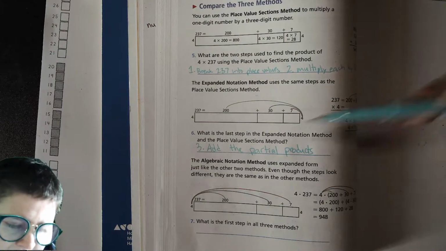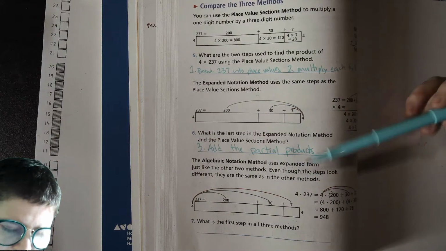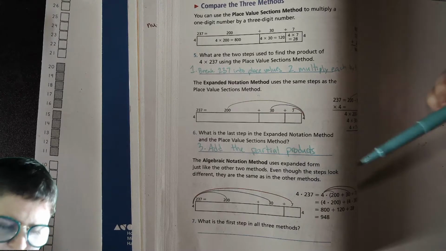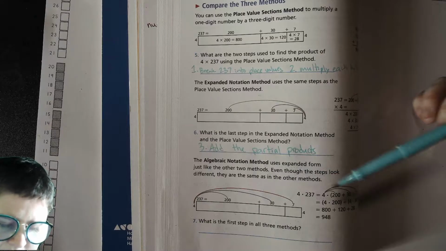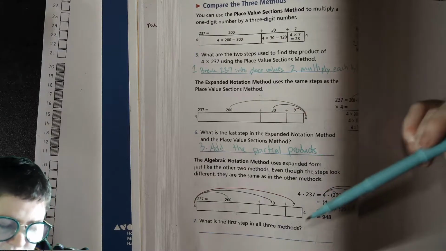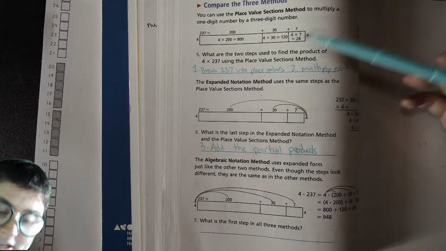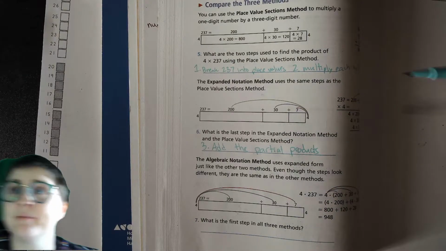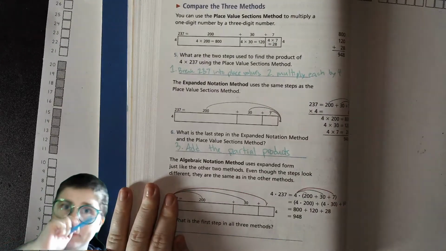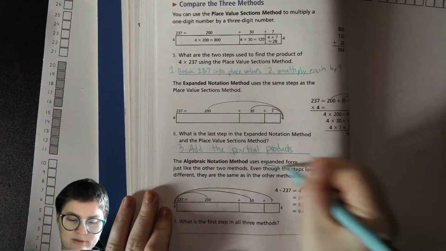Okay. In the algebraic notation method, it uses expanded form just like the other 2 methods. Even though the steps look different, they are the same as the other methods. What is the first step in all 3 methods? It's basically putting that 237 into what form? Not picture form, not word form, but it basically says it right here, expanded form.